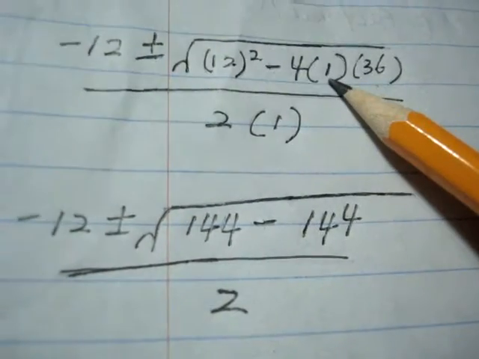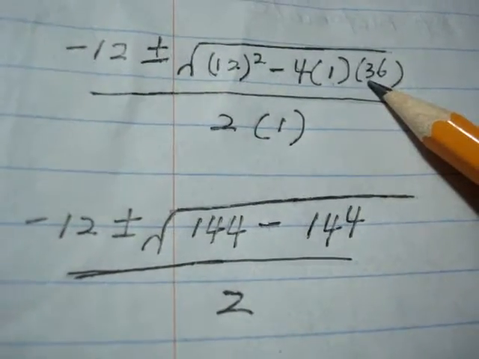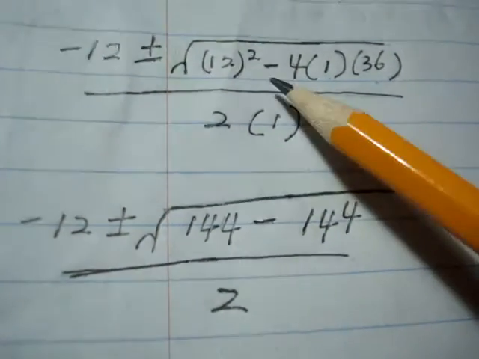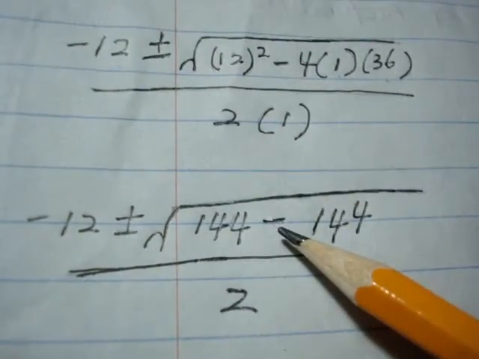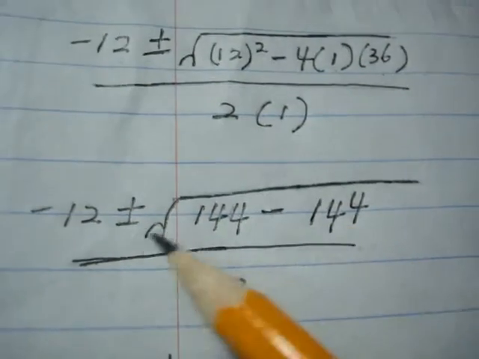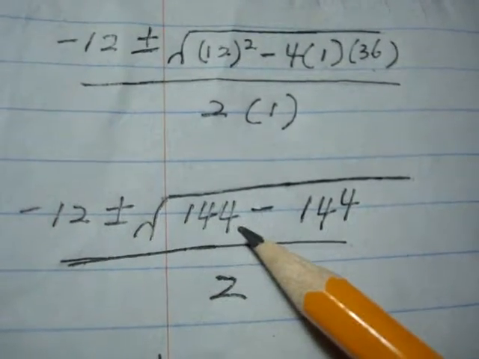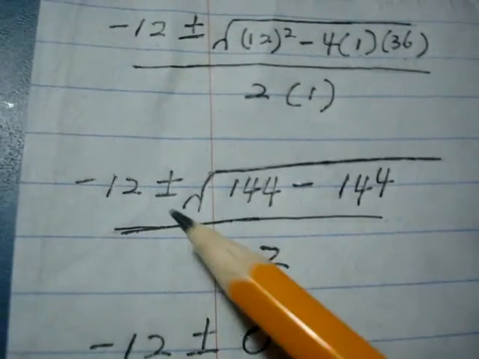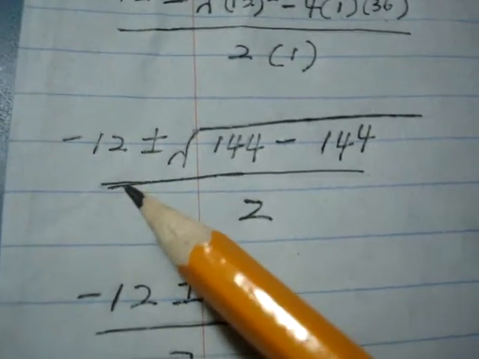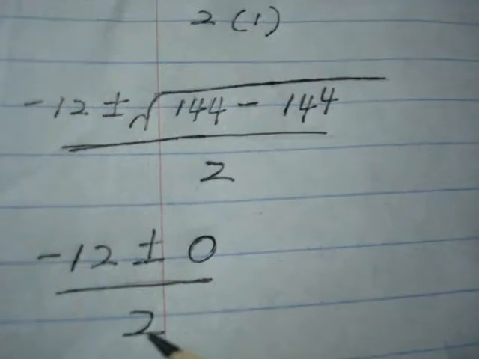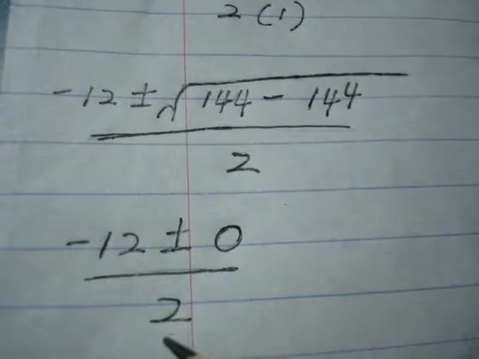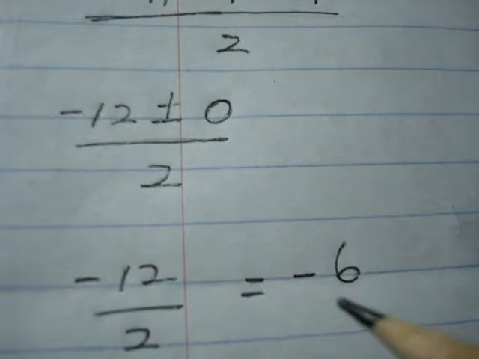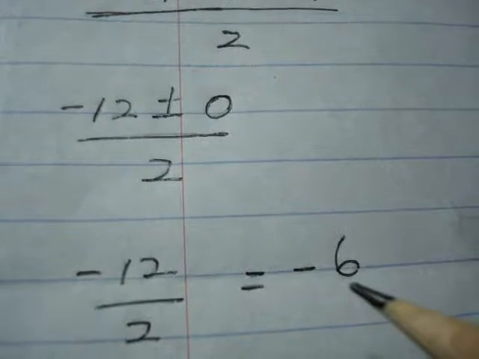So 4 times 1 times 36 will be 144, but you have to put the minus first. So 144 minus 144 will be 0. So you're left with negative 12 divided by 2. So the answer for this problem will be negative 6.